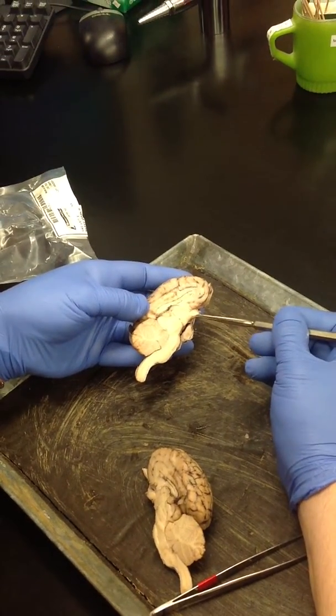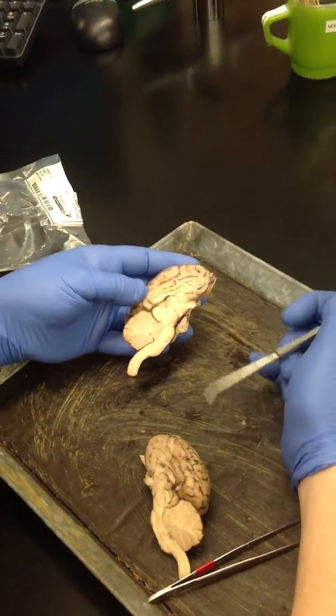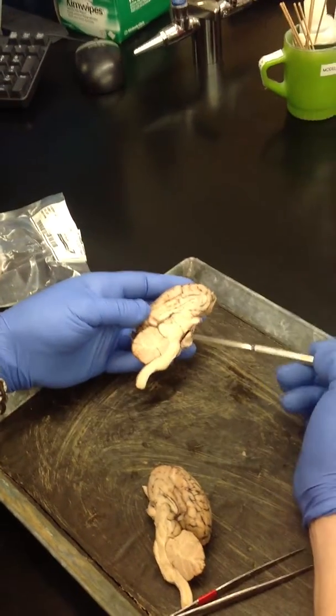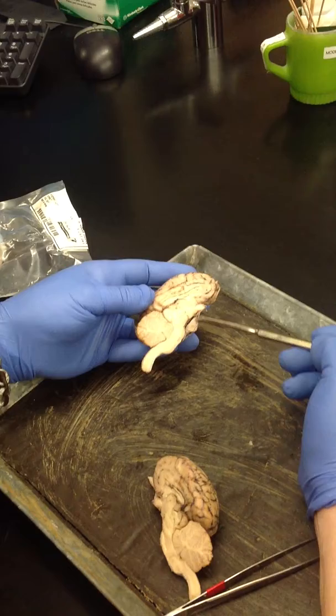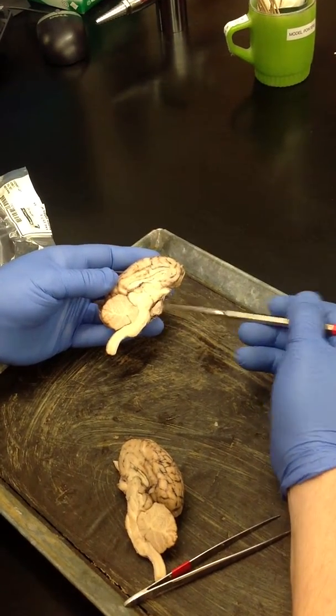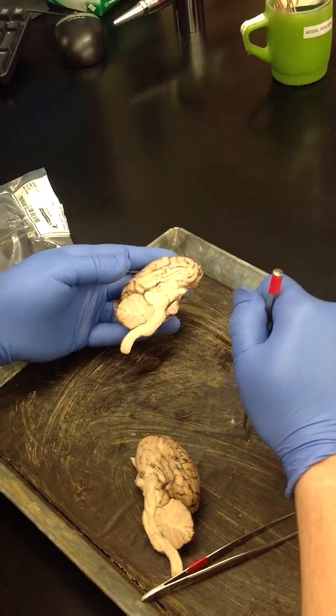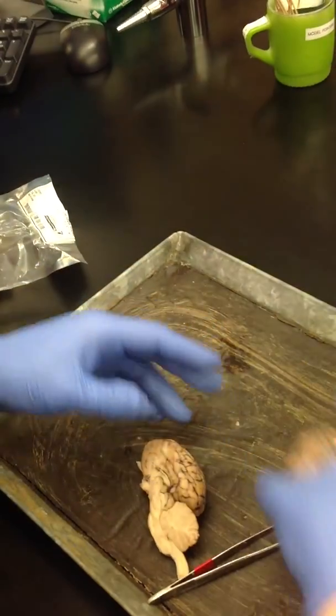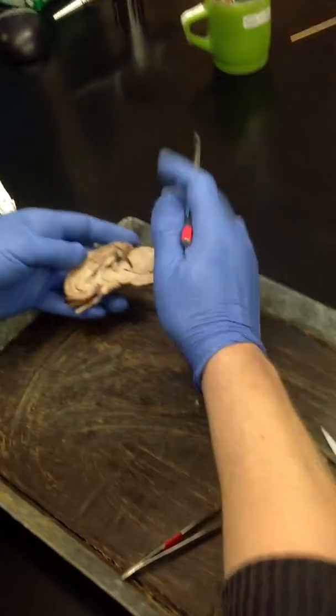It's a tiny little bit of tissue. What's that front circle? This one? That's the optic chiasm, yeah. Okay. So that's your pituitary gland. And glands generally tend to be a little bit darker in color because they're glandular tissue, not neural tissue. They're usually a little bit darker. Okay. So I'm going to come back to this guy because I like this one a little bit better.